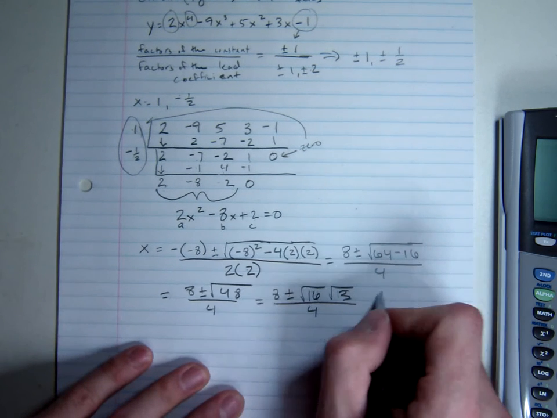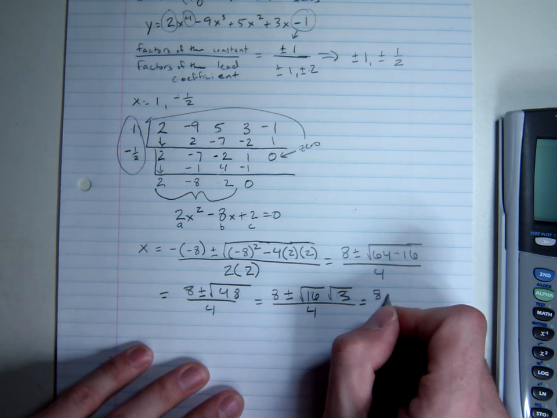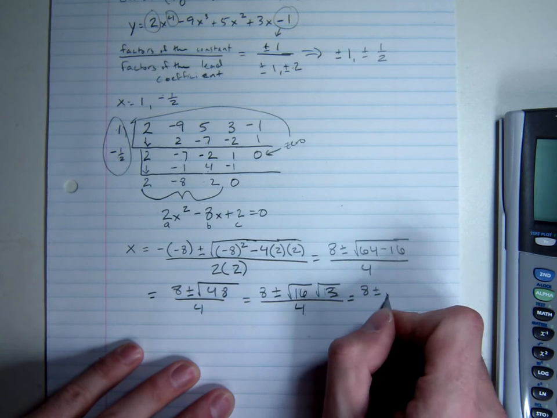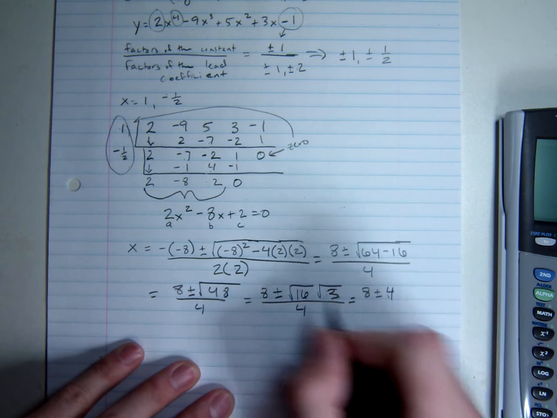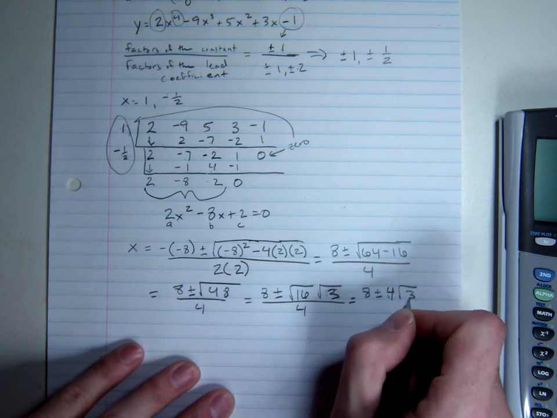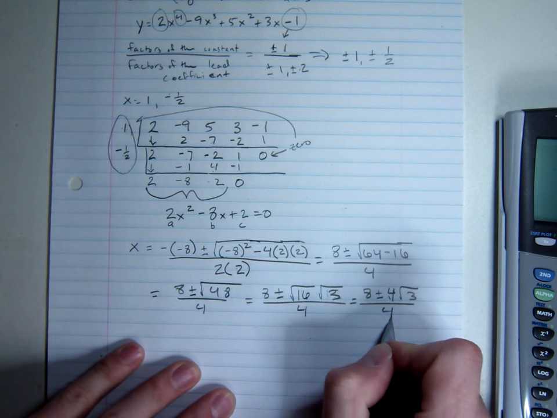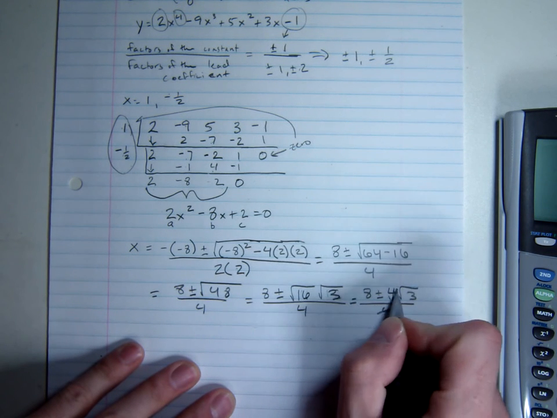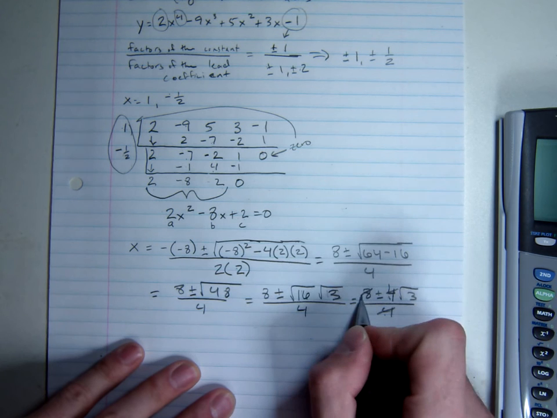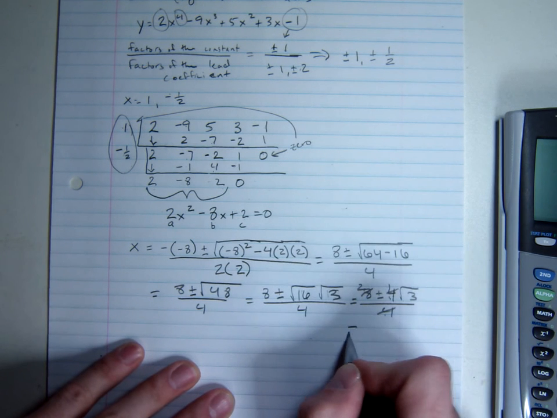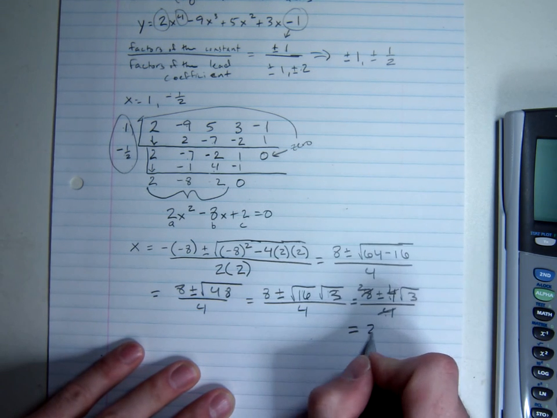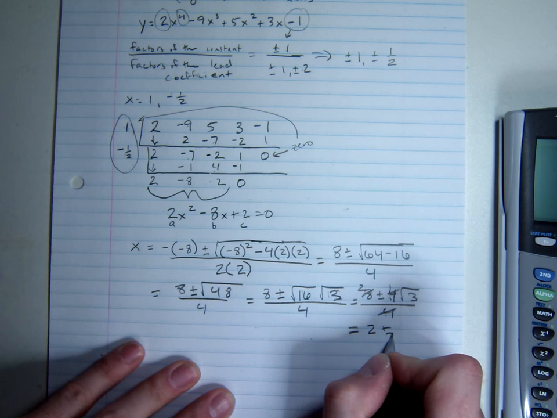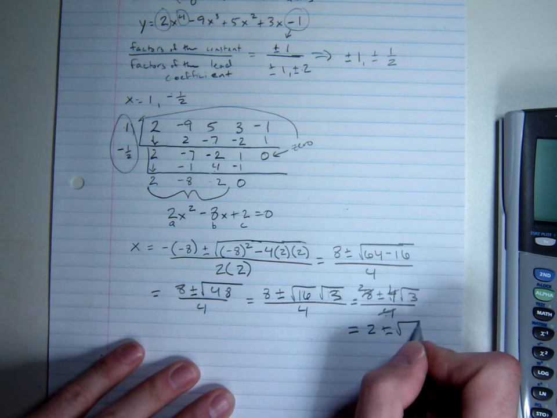That leaves me with 8 plus or minus 4 square root 3, all over 4, since the square root of 16 is 4. I can then cancel the 4, and I get a 1 here and a 2 here. The final answer would be 2 plus or minus the square root of 3.